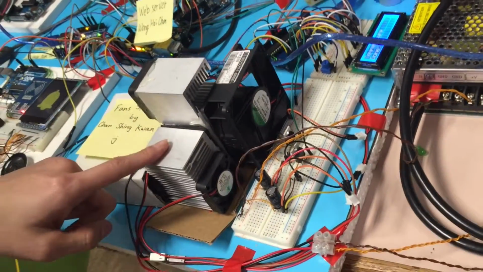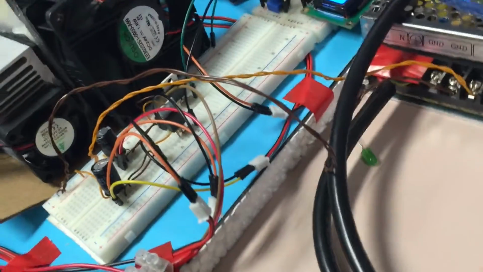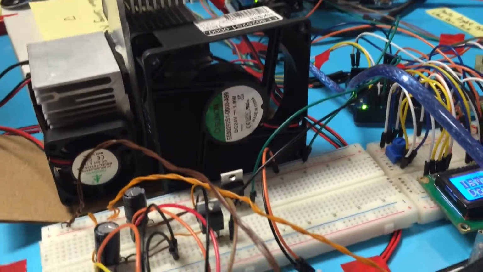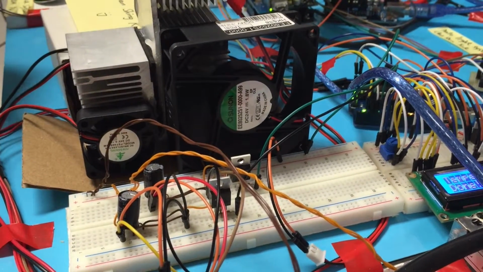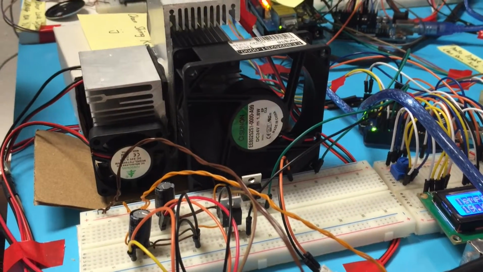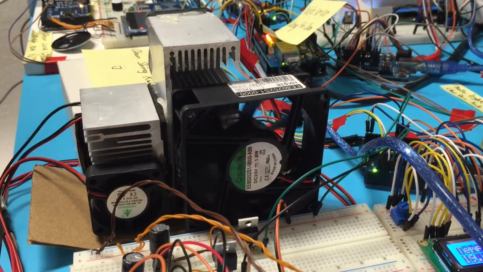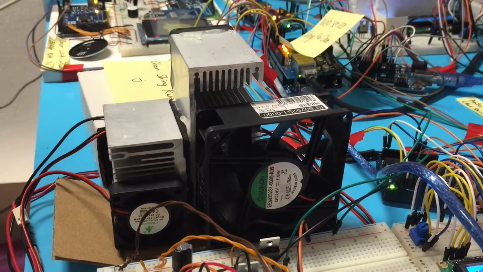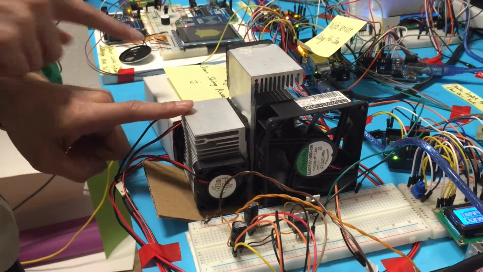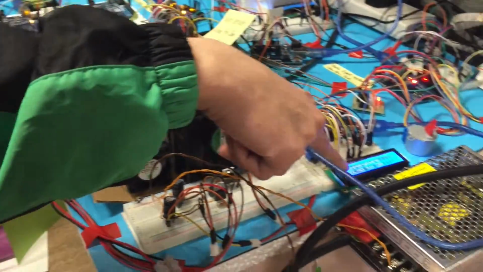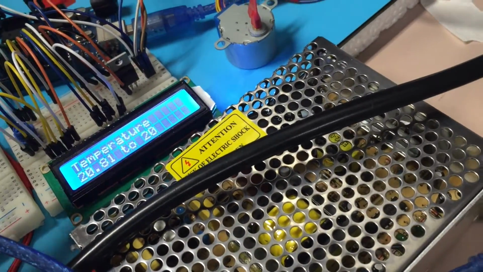Then the fans will be adjusted automatically according to the difference by the PWM. When the difference is closer, the speed of the fan will become lower to achieve the energy saving purpose. So let's demonstrate. Now the fan is emitting the cold wind to the room to achieve the target temperature we set initially.